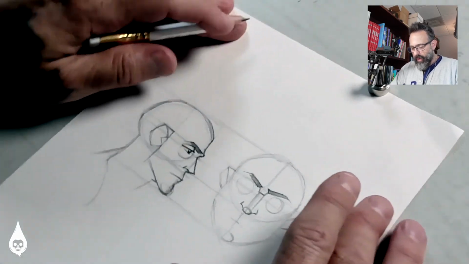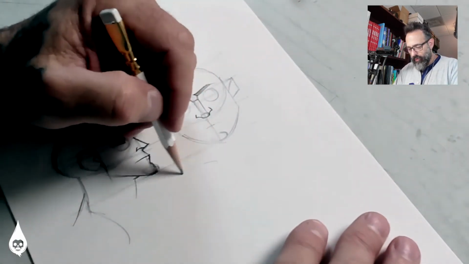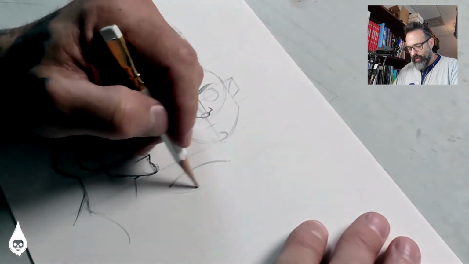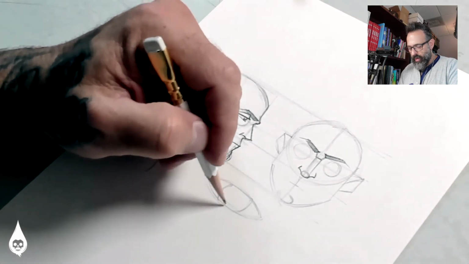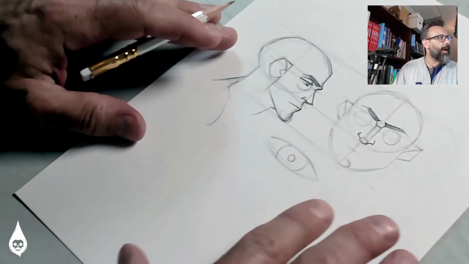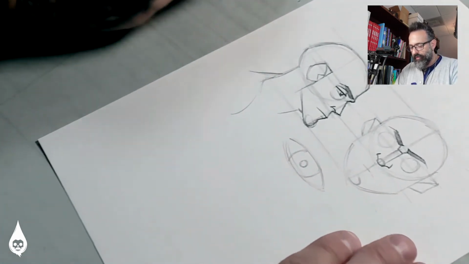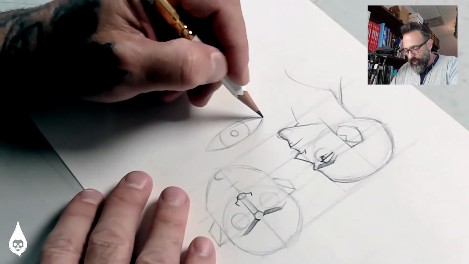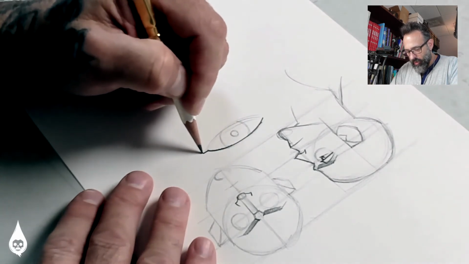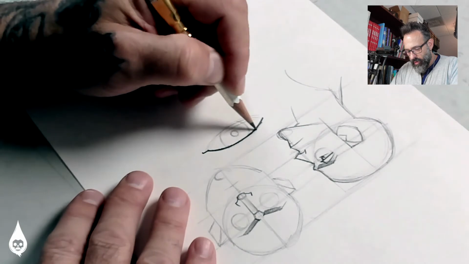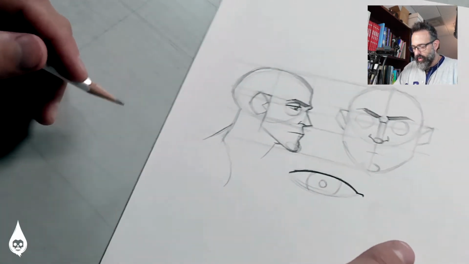Now, when it comes to drawing the eye, what I want to avoid is, and this is a very common mistake you see in art students, they draw the eye like that. And that is really flat looking. It's like an almond, a very flat almond. So what I like to do is darken the top of the upper eye, the upper eyelid.